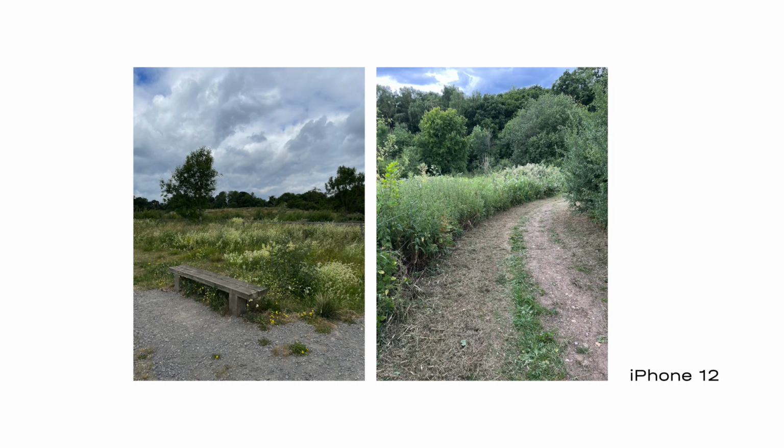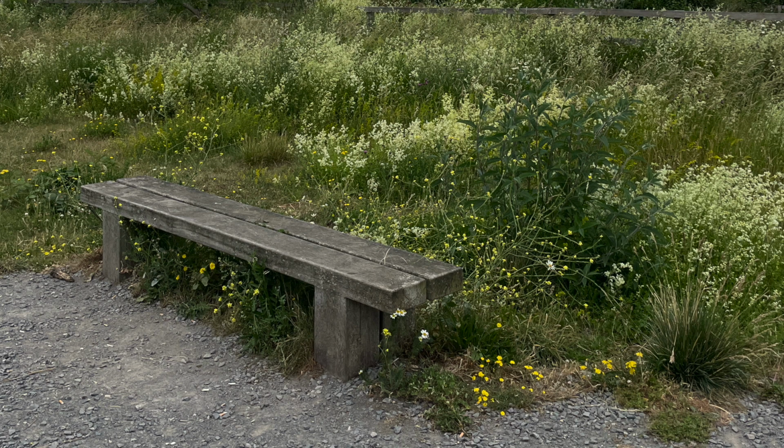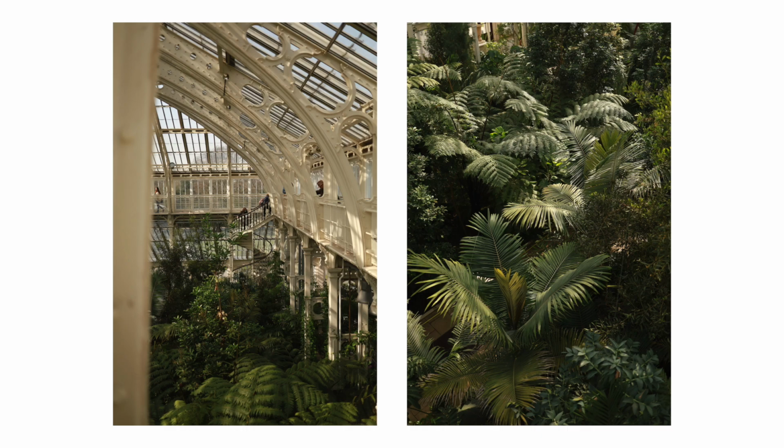That's why I don't like photos on iPhone, because they are so sharp, like digitally sharp, and I prefer softer images with nice composition.